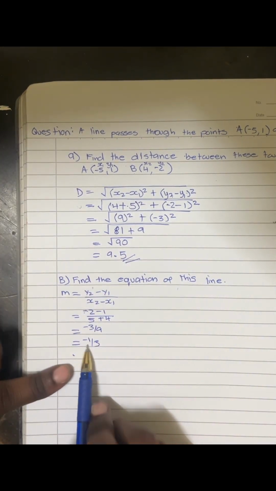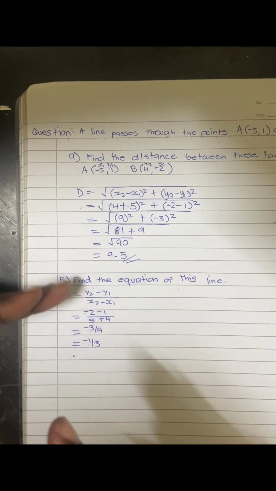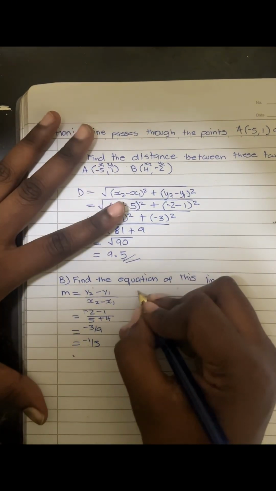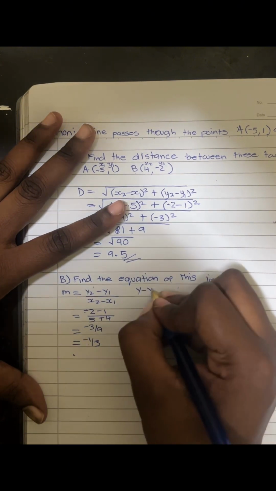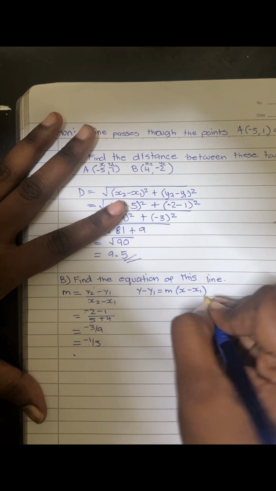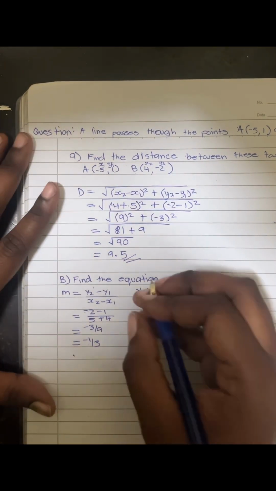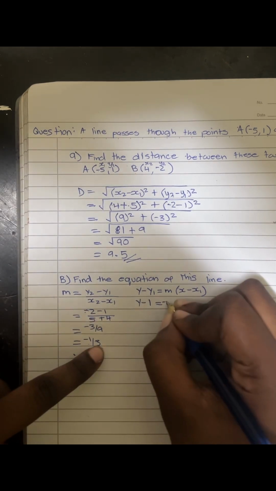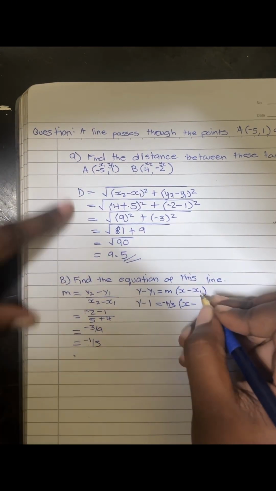So that's our gradient. Now we're going to use the slope formula to find the equation, which is y minus y1 equals m times (x minus x1). Then you plug in the values: y minus y1 is 1, m is -1/3, x minus x1 is x plus 5.